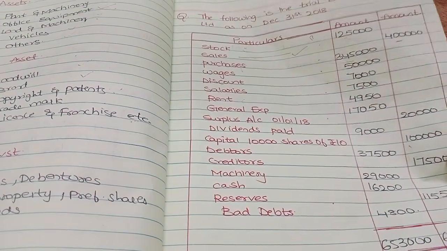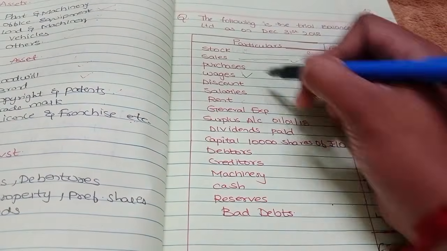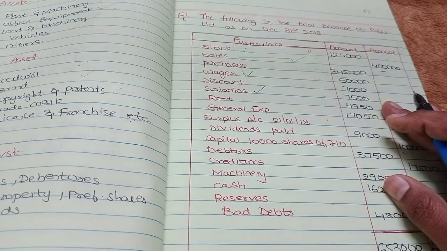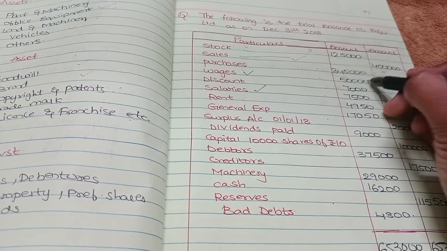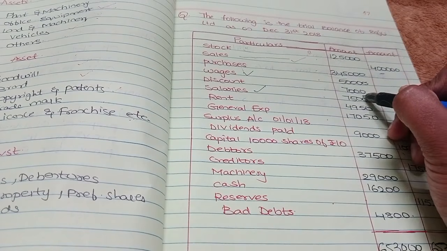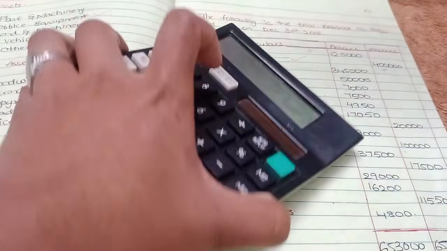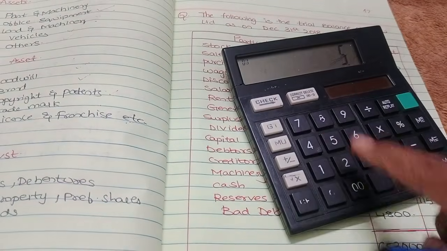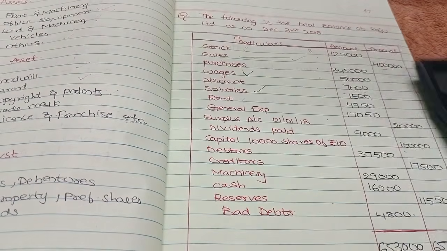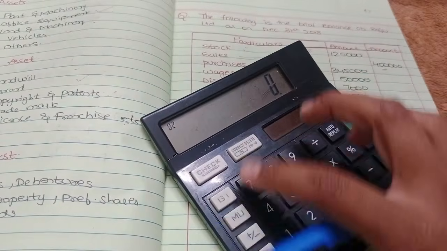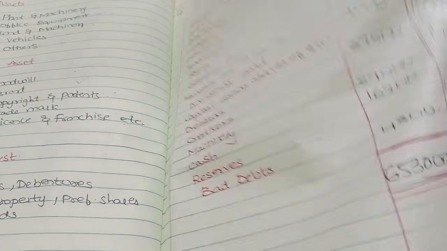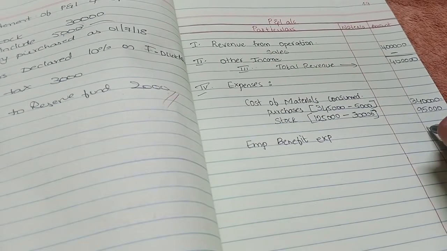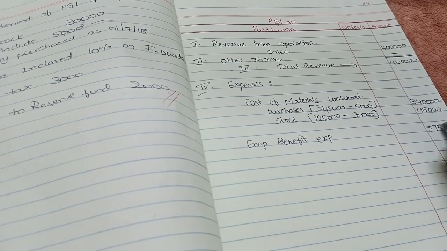In the question we are finding wages and salaries also. Wages is 50,000 and salaries is 7,500. How much will we get? 50,000 plus 7,500, 57,500 we will get, students. So here I am writing 57,500.